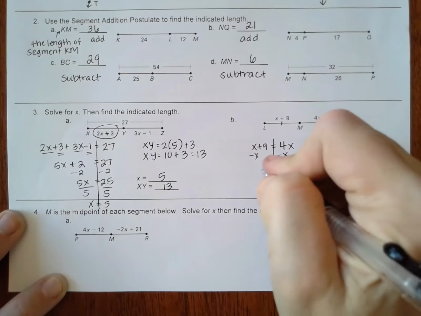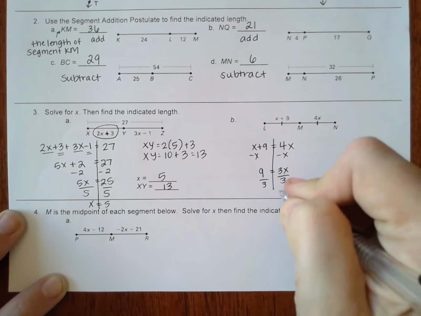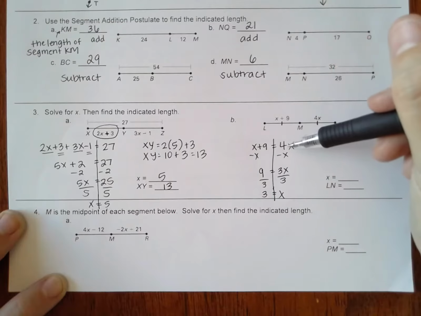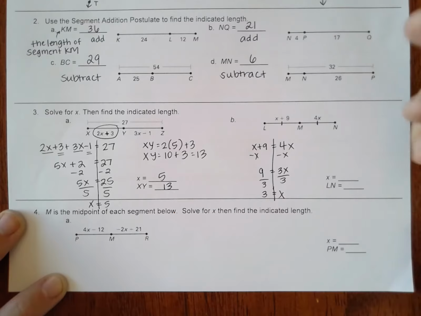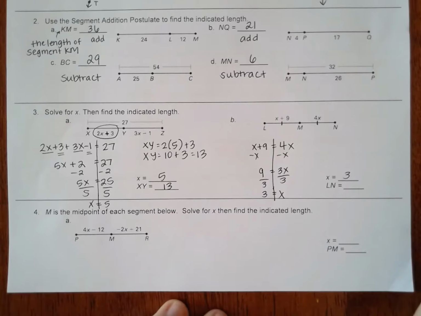And so when you go through and follow your solving steps to get the x all by itself, for this one you're going to get x is equal to 3. And you'll also get 3 if you moved the 4x over here and solved it that way as well. But x equals 3 is the answer for this one. They want us on this one to figure out how long it is.